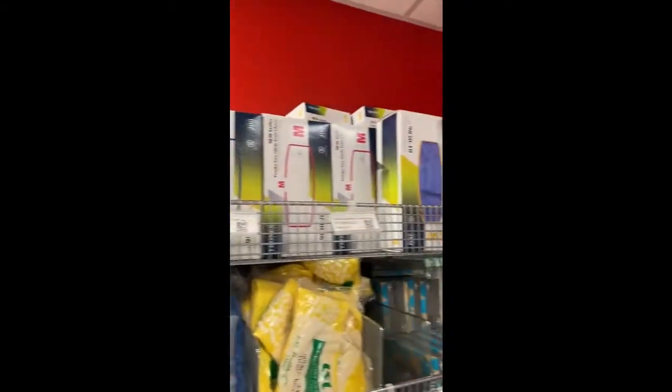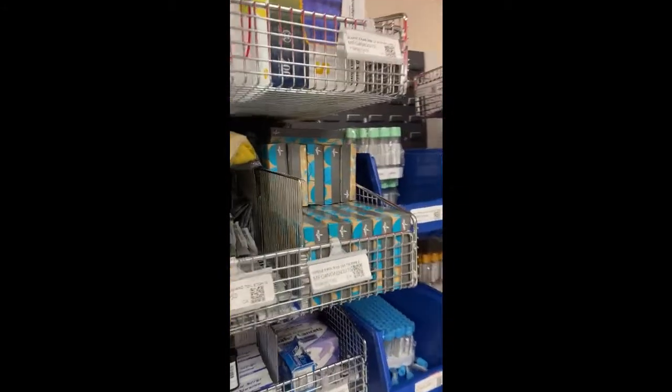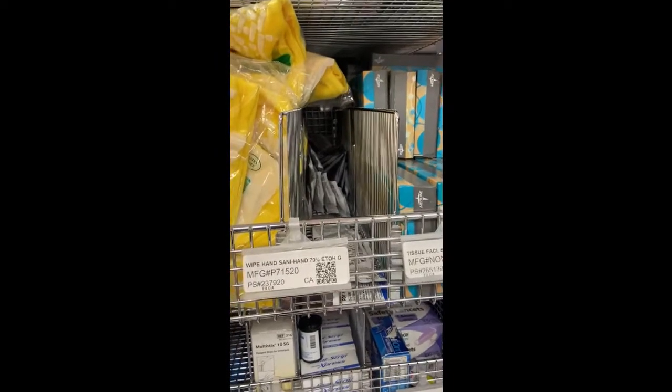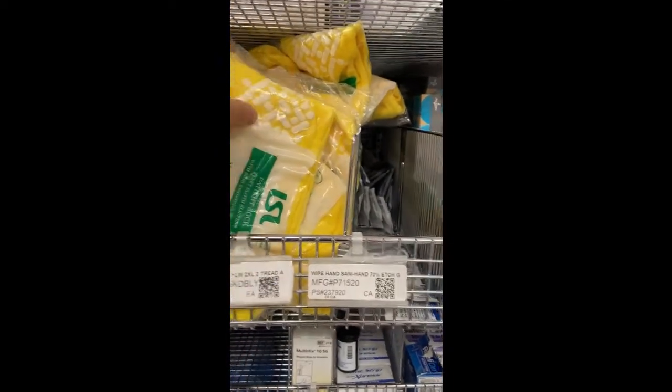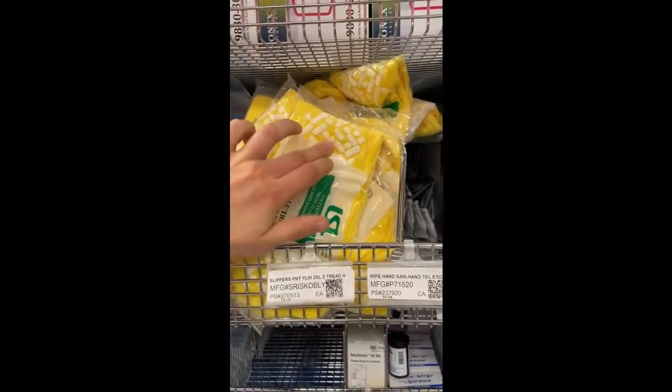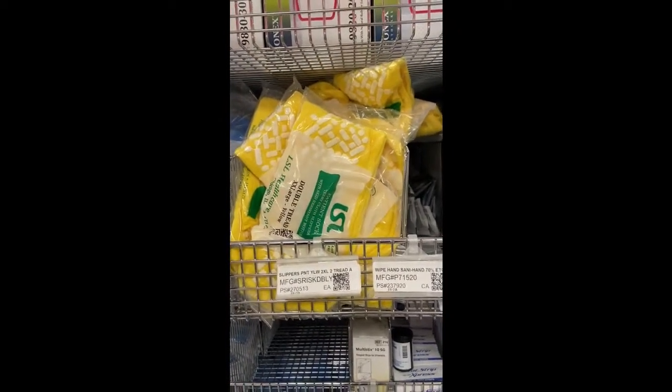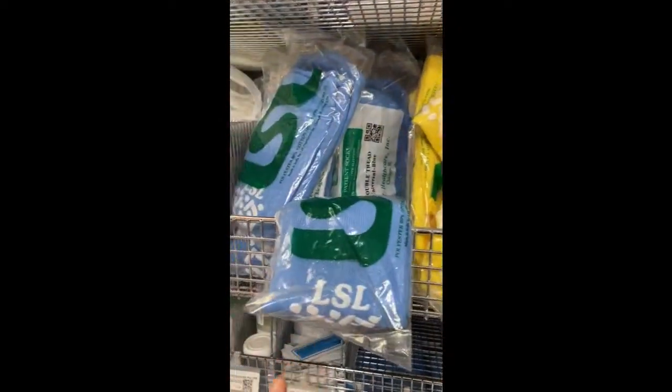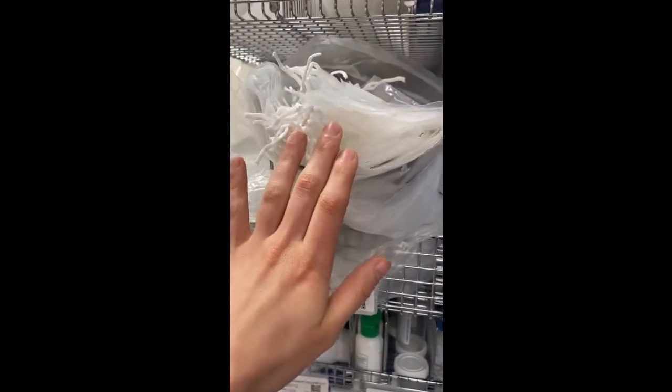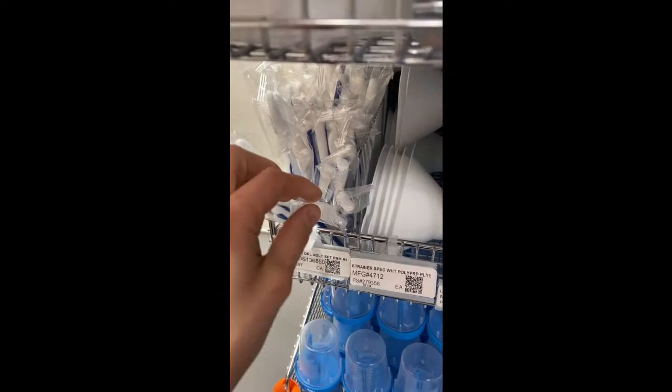Here are gloves, all different sizes of gloves. Here are tissues. Here are wipes. Here are socks. So these socks are meant to prevent people from falling. They're non-slip socks. Here are different sizes. Here are belongings bags, to put the patient's clothing, etc. Here are toothbrushes.